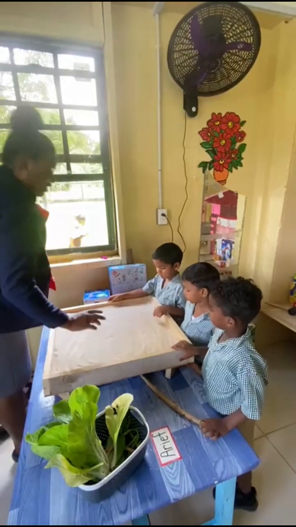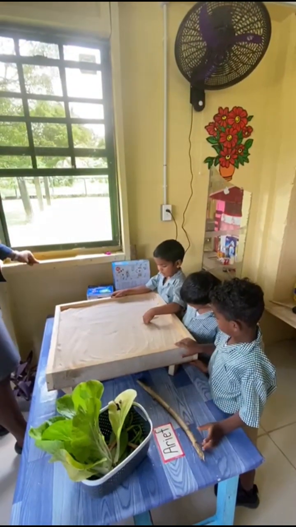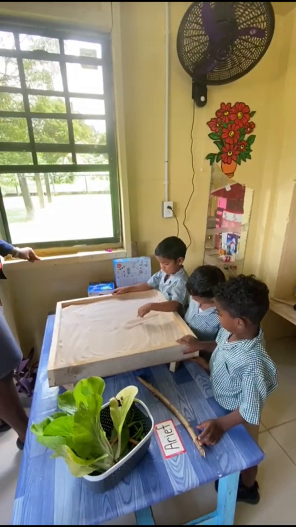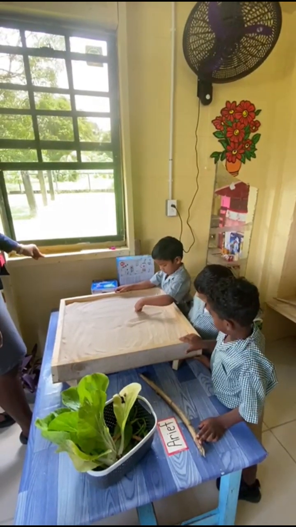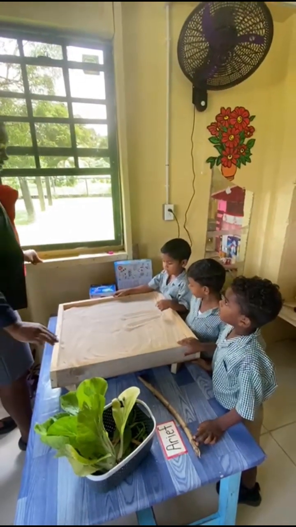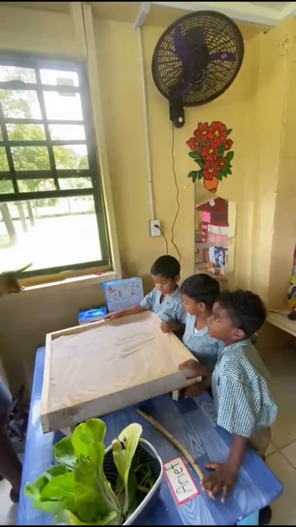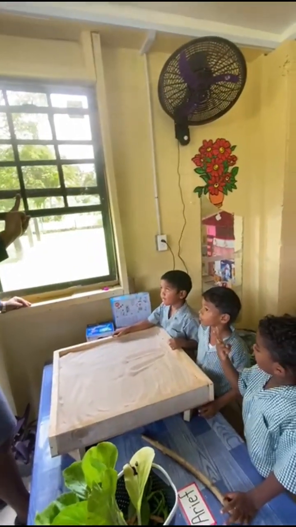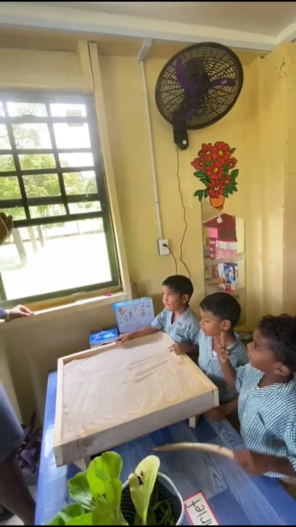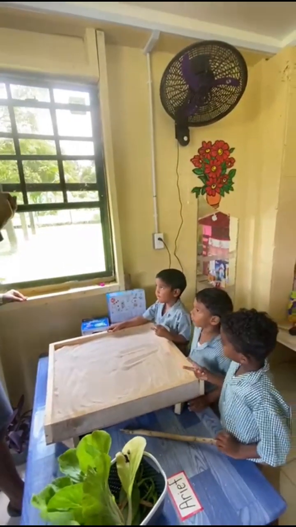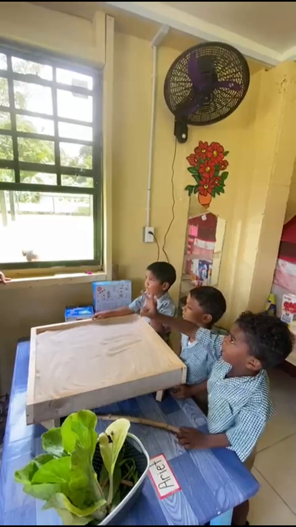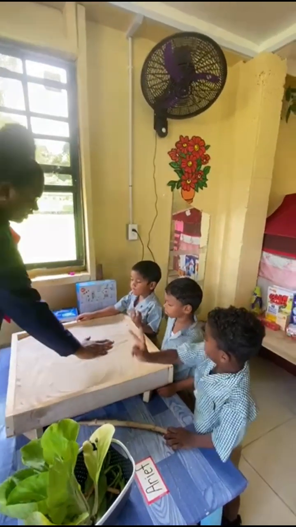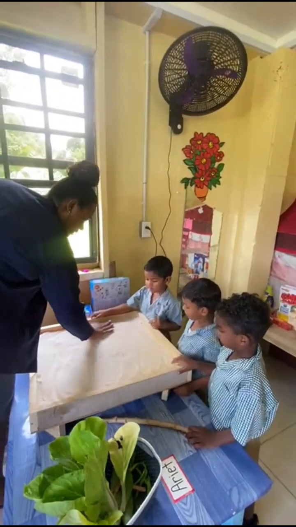Good. So now you're going to write the letter V in the sand. Very good. So now make the sound. You use a finger like this and you make the sound. Raise up your fingers, your hand like this, and make the sound now. So now we're going to have Kelvin doing it.